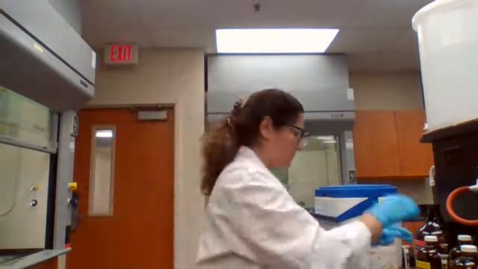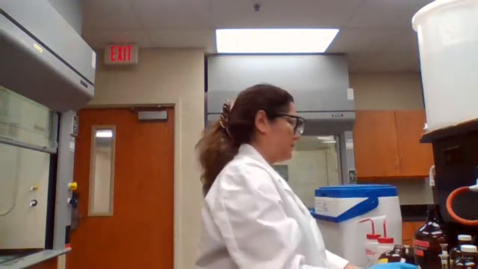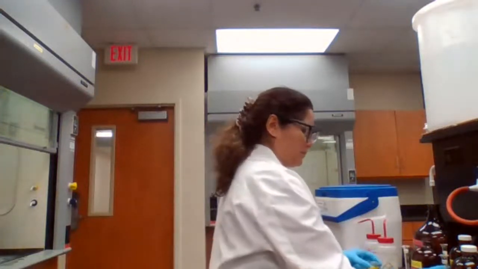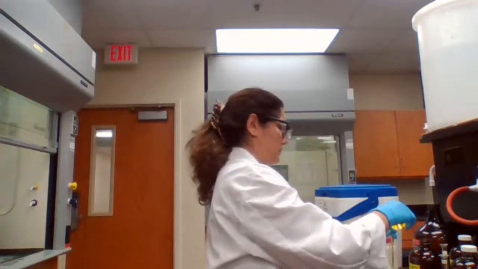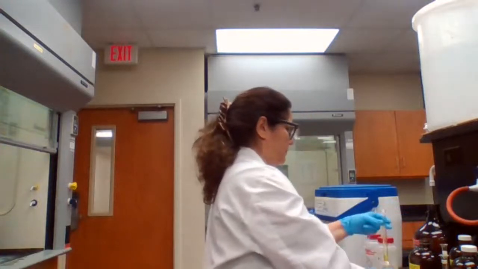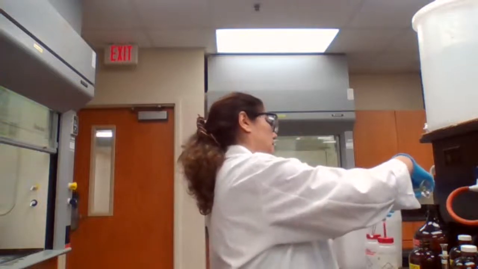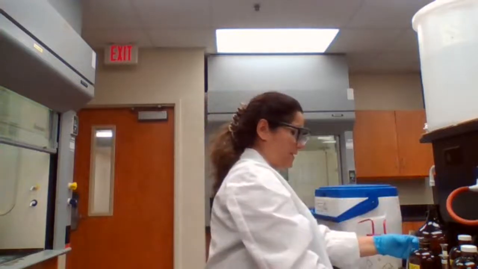I have my goggles on, have to make sure. We're adding 1 milliliter of potassium chromate.